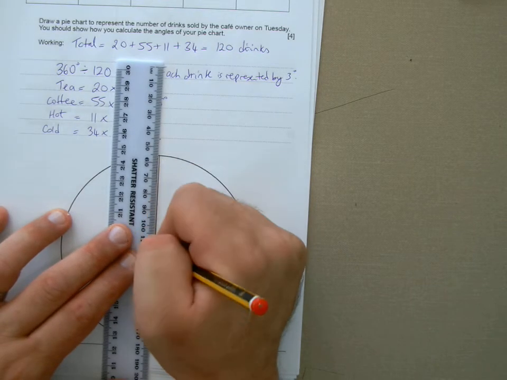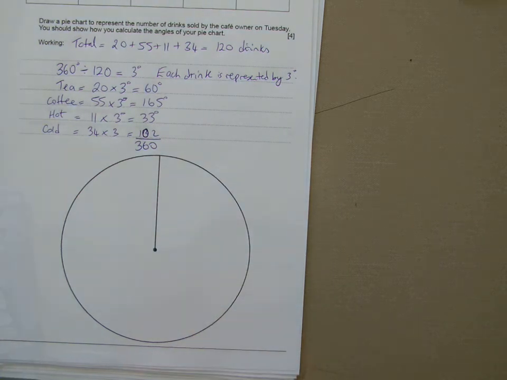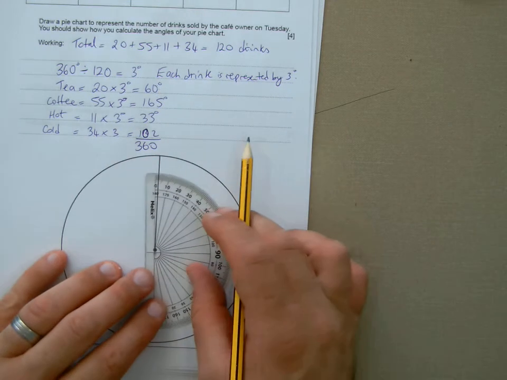So when it comes to drawing your pie chart to represent these different drinks, it's up to you, but I always start off with a vertical line here. You can do a horizontal one if you want, it's your choice. And then we start measuring each of these angles. We start off with tea, which is 60.